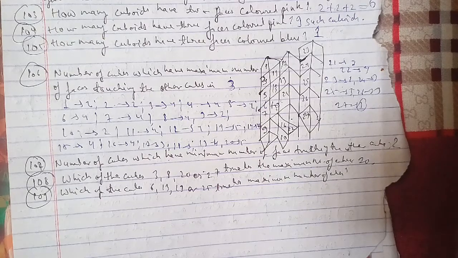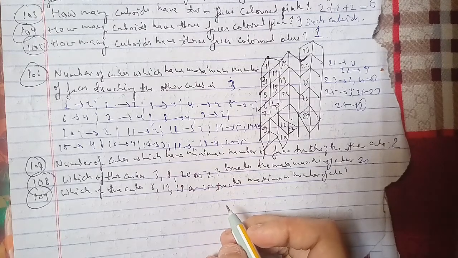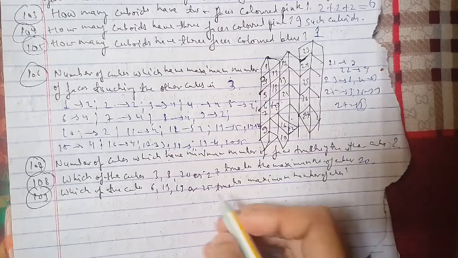Only cube 13 touches 5 other cubes, which is the maximum number of cubes. So the answer we will get here is 13.